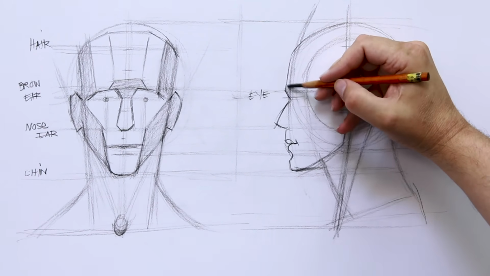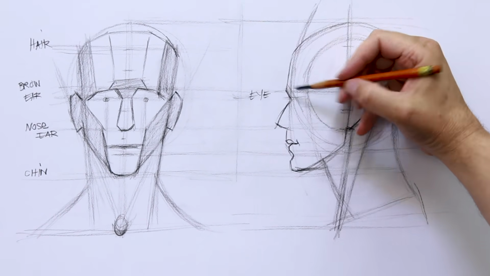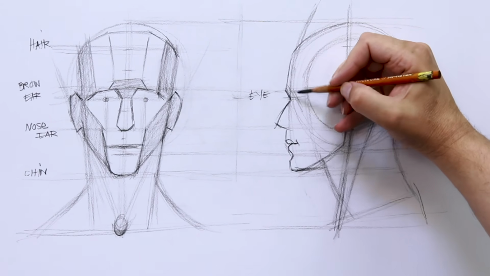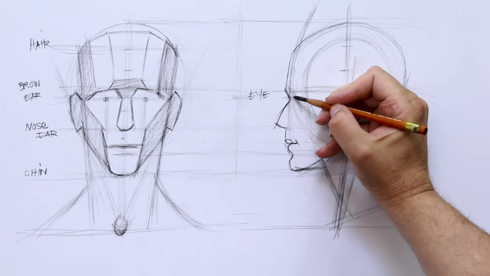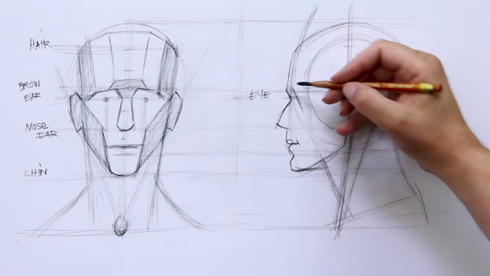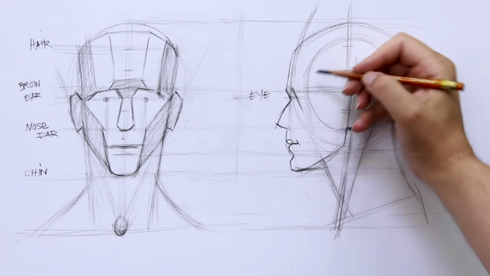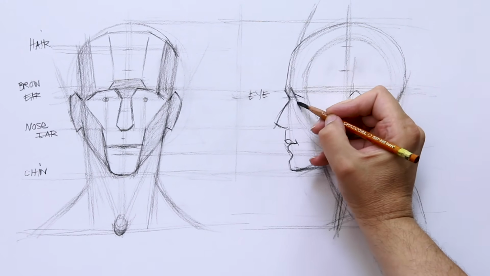So the eye is at an angle, and it's not right there at the nose or at the keystone. There's some space in between, and it's facing kind of downward, the plane is the socket. And then I'll just put a triangle in here.